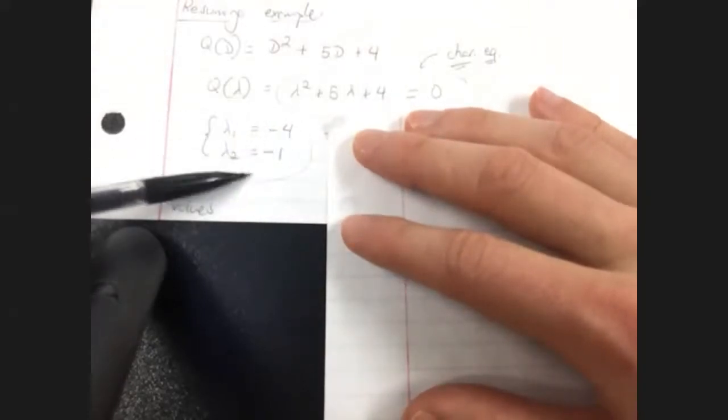So I've got my lambda 1, lambda 2. Based on my characteristic values, I can get my characteristic modes. Notice my lambda 1, -4, generates e to the minus 4t, and lambda 2, -1, generates e to the minus 1t. Yes, Nathan?